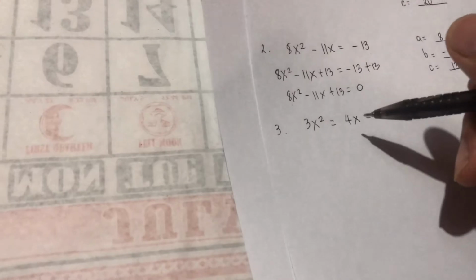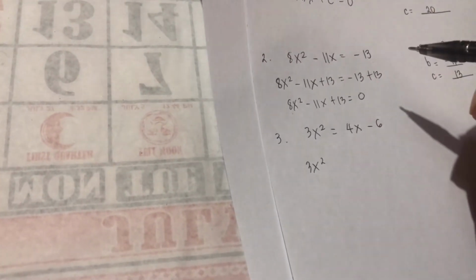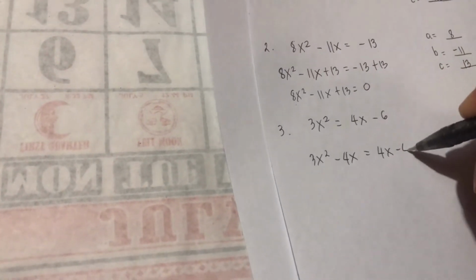How about here? Number 3. Oops. Medyo mas marami ang ating gagawin dito. Why? It's just because dalawa yung terms na nasa right side. So first step is add or subtract pala. Subtract negative 4x from both sides. So magiging 4x minus 6. Simplify natin. Magiging 3x squared minus 4x. Ito magiging 0 na yan. Is equal to negative 6.